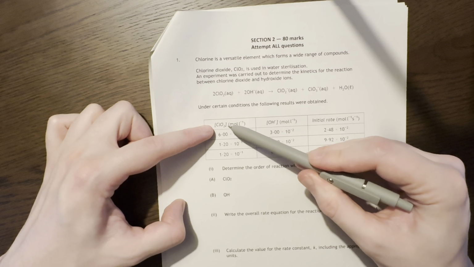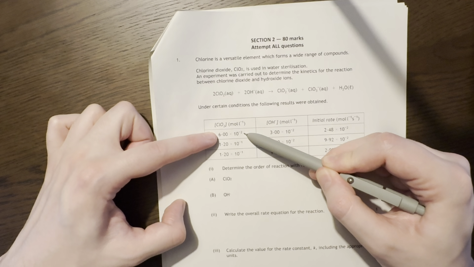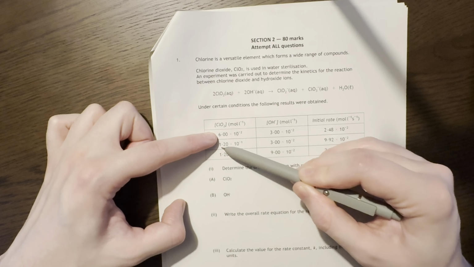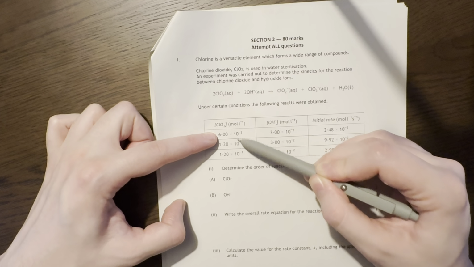For the first reactant, we've gone from 6 times 10 to the minus 2 to 1.2 times 10 to the minus 1. This here is the same as saying 12 times 10 to the minus 2. I think this maybe tripped some people up, just that arithmetic there. So what we've done here is we went from here to here, we've doubled this concentration. So if we've doubled this, we should then have a look at the impact that that's had on this.